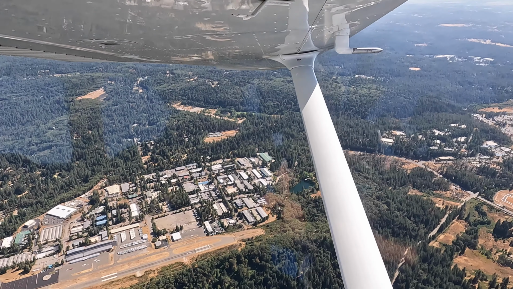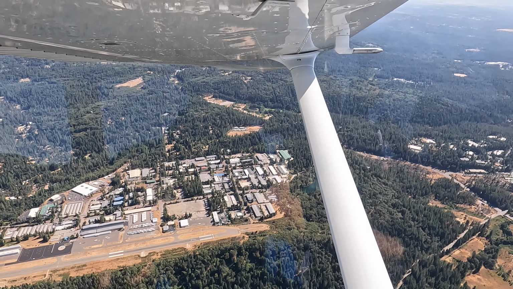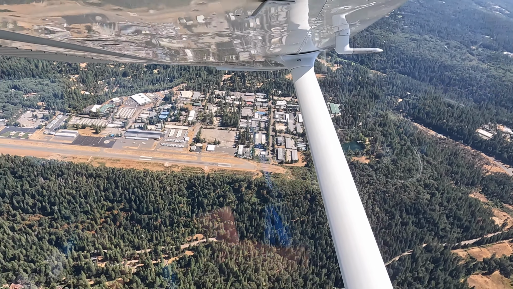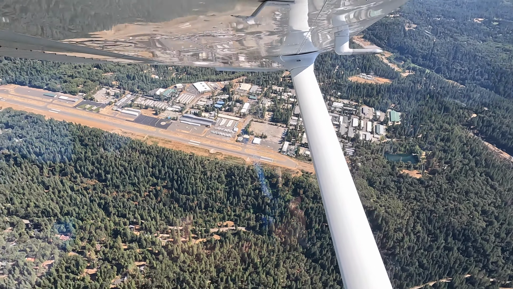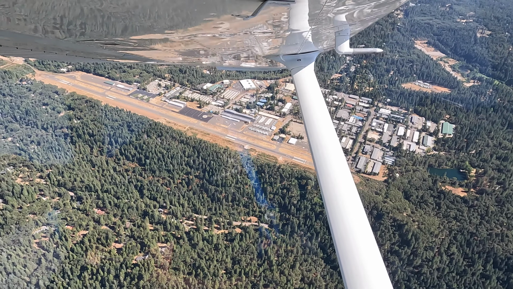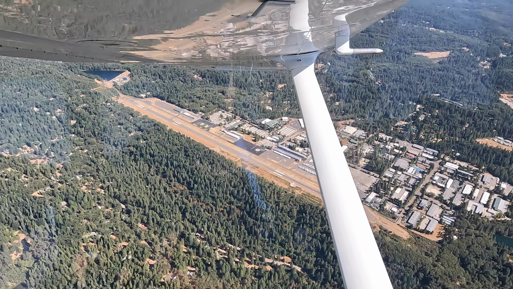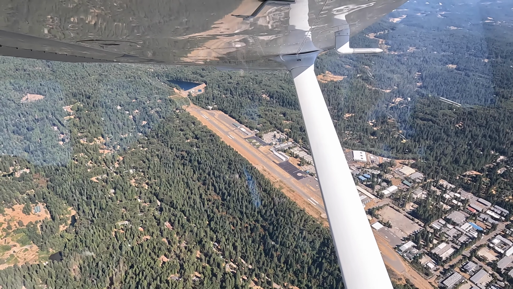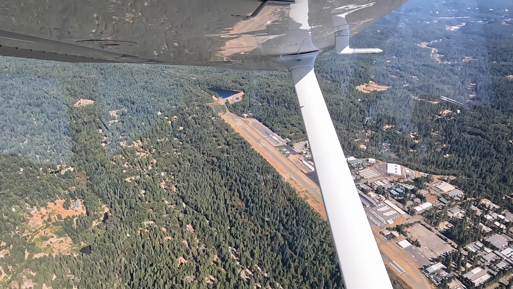I'll do a little bank to the left. I'm not sure if you guys can actually see the airport or not. See if I do a little circle over it. But here we are 1,000 feet above. We're a little bit more than 1,000 feet above the pattern. Looking down on the airport, you can see the runway's in good condition. We can get a visual indication of the windsock, all the things that I just mentioned.